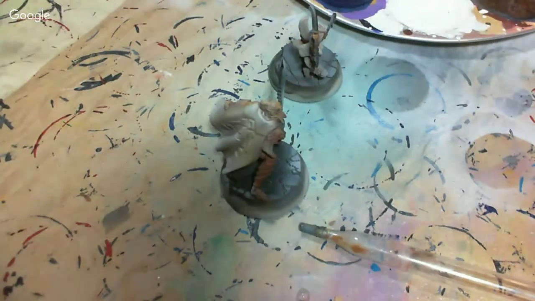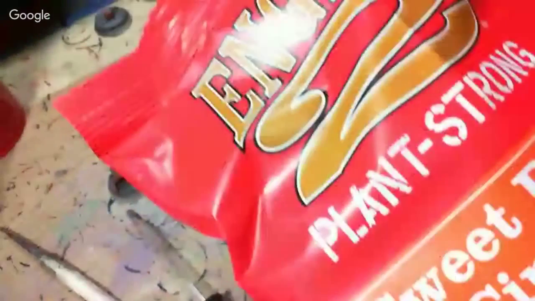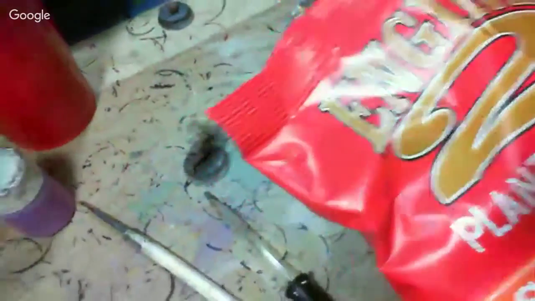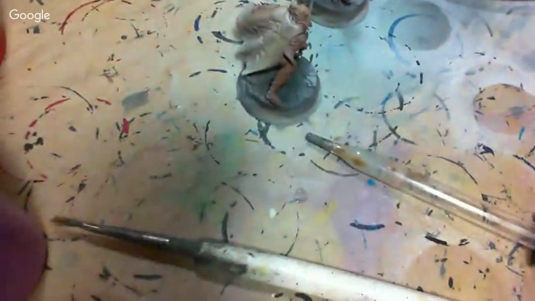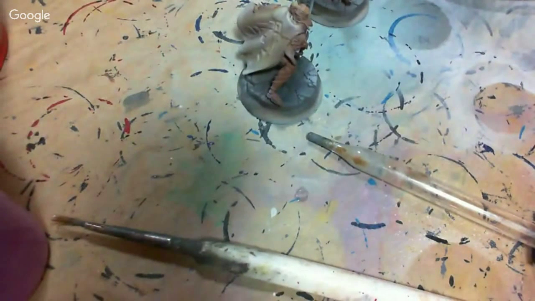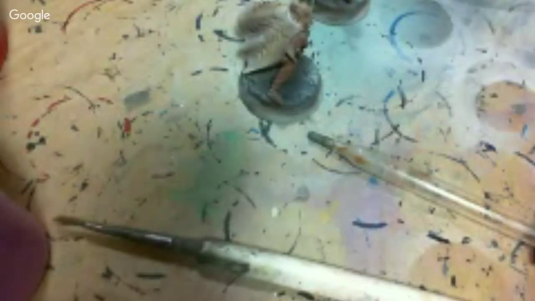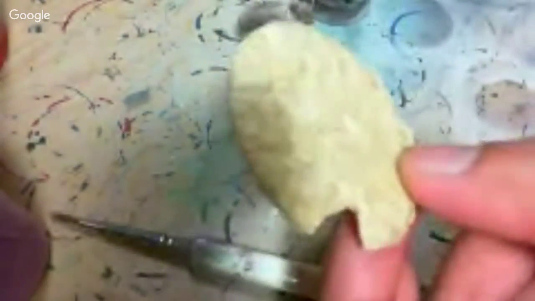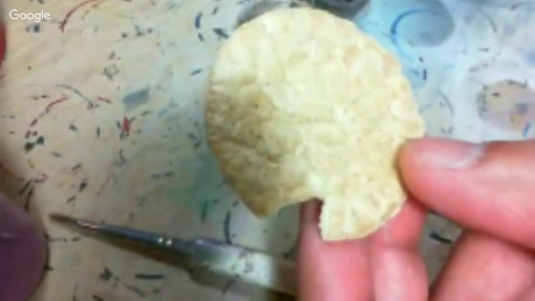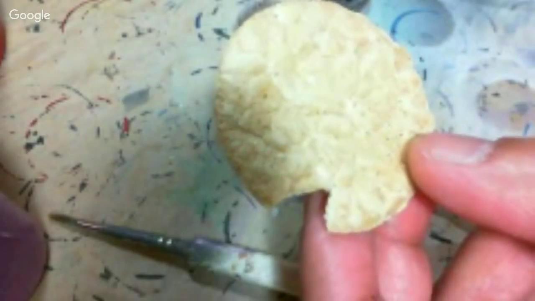So tonight I'm eating Engine 2 Plant Strong chips from Whole Foods. These are like whole grains. These are like healthy chips. And this is sweet potato and cinnamon. And here's what the chips look like. And they look okay, right? You know, I'm trying to do myself a solid and not eat the junk food.